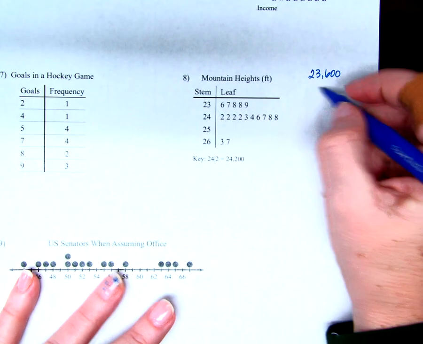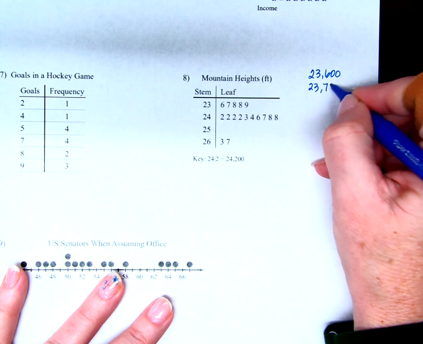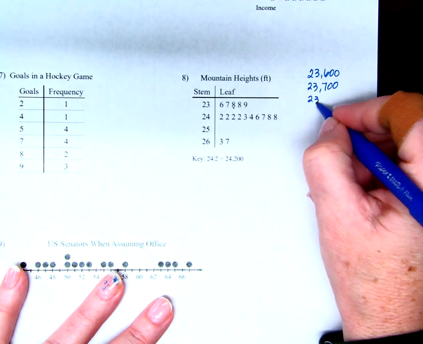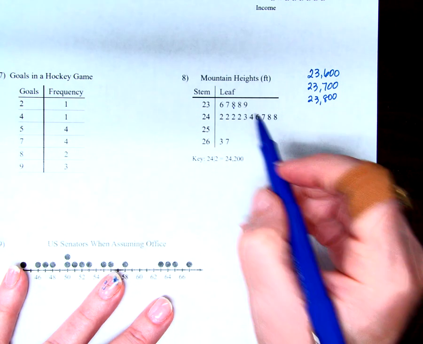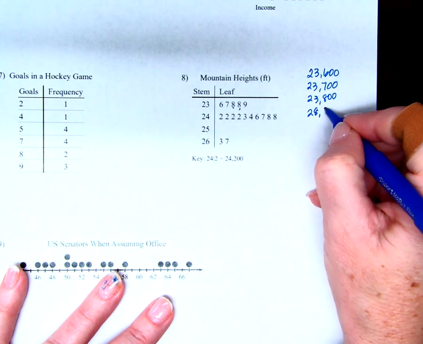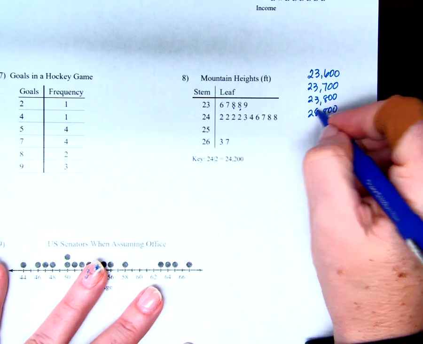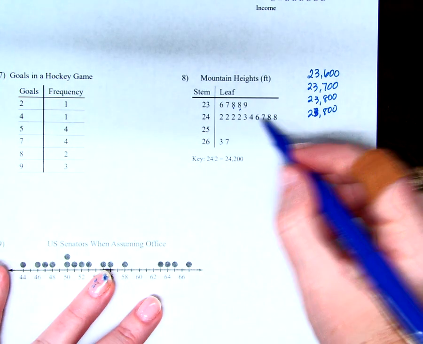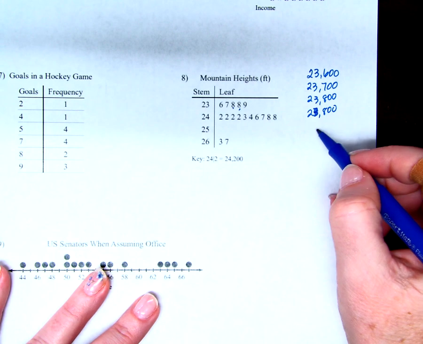And this right here means 23,700. And this one right here means 23,800. But what happens there? It happens twice, right? Since there's 23,800 listed twice. Oh, that's a 3. Do you understand? What happens after I write the 24,800? What comes next?